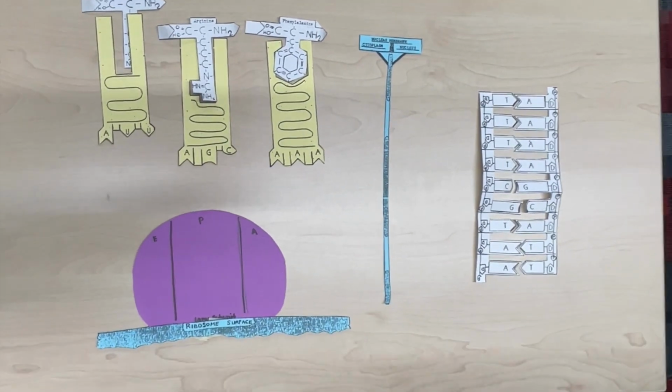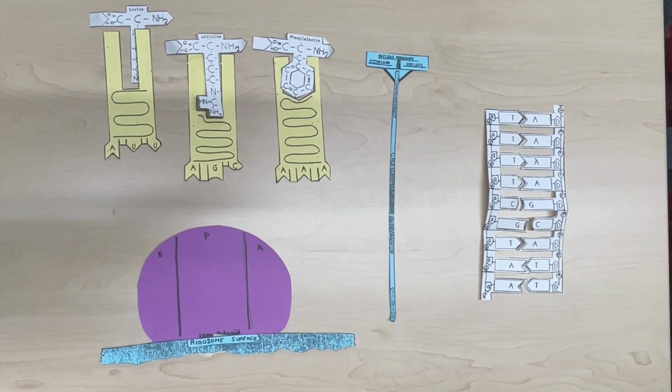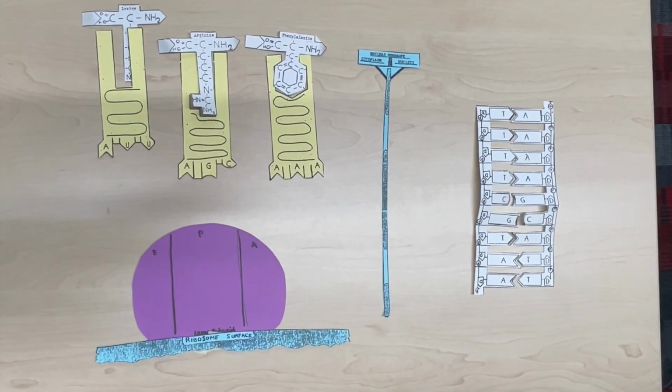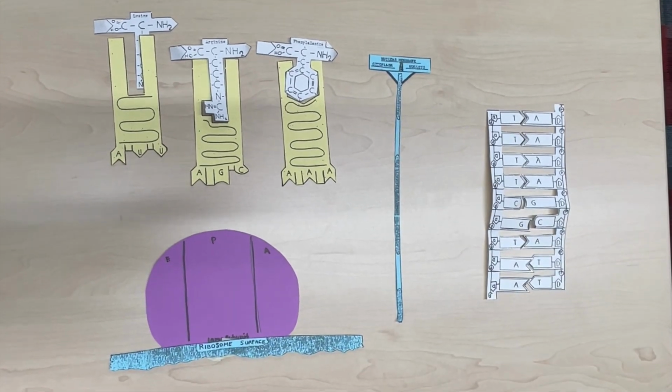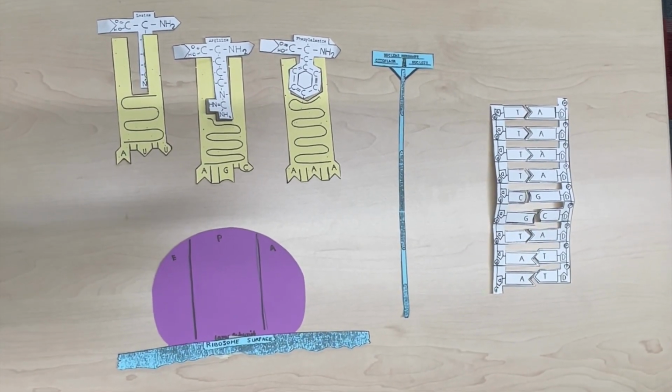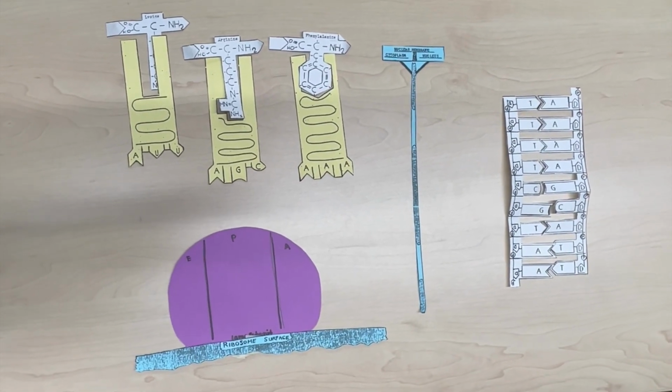Protein synthesis is the process of building proteins, and it occurs in two main stages, transcription and translation. Transcription takes place in the nucleus of the eukaryotic cell, where DNA is stored. The genetic code, which is a set of instructions in a gene that determines how to make a protein, is used to transcribe DNA into RNA.